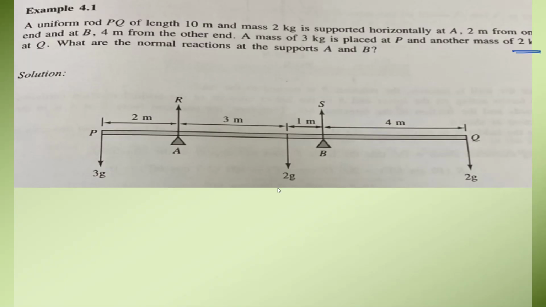If the mass is 2 kilograms, what about the weight? Weight is mass multiplied by gravity. Instead of substituting the value of gravity, I can also write G, like 2G. 2G means 2 multiplied by 9.8. So the weight of the beam is 2G, meaning 2 multiplied by acceleration due to gravity. Then there's a mass of 2G attached at Q, and a mass of 3G attached at P.